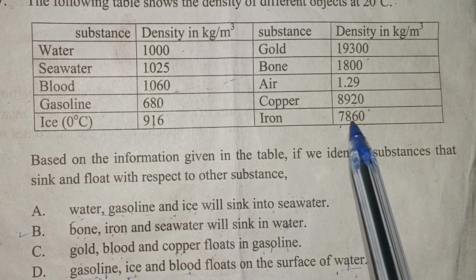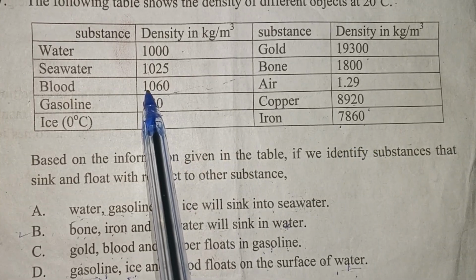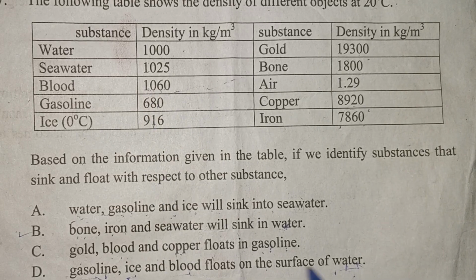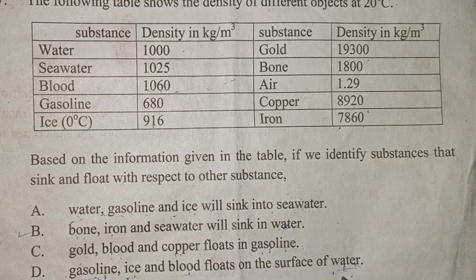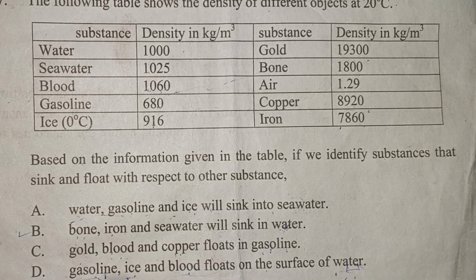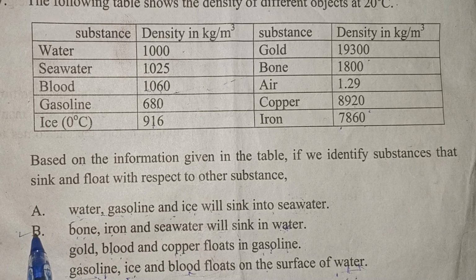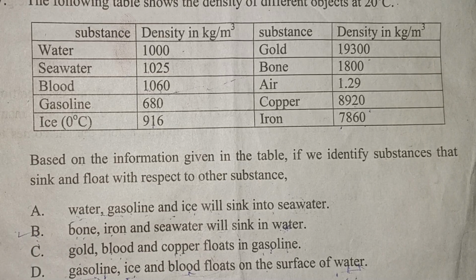But when you come to the lead, it has a density of 1060, greater than that of water. It does not float, so it will sink. So this makes alternative D completely wrong. So the correct answer for this question is alternative B.